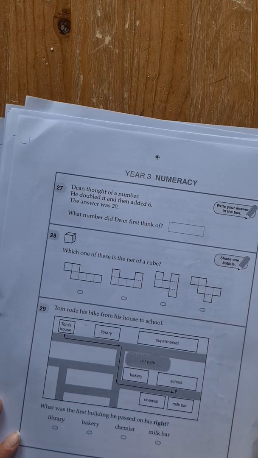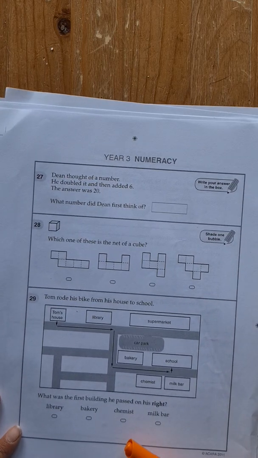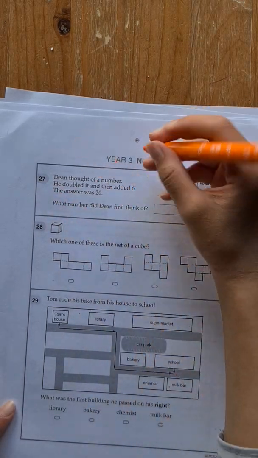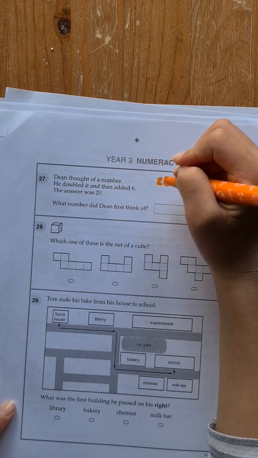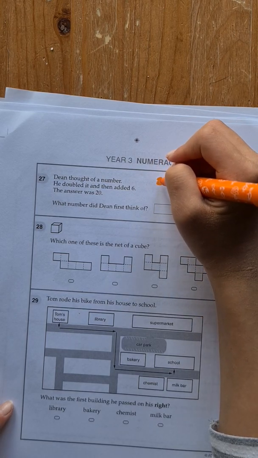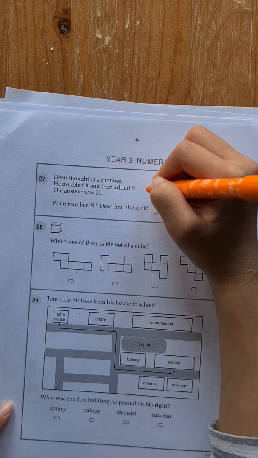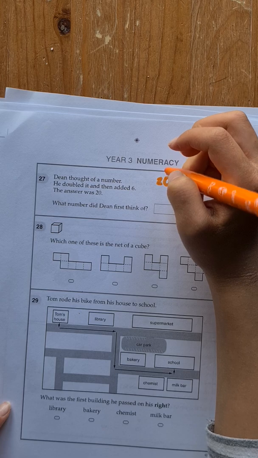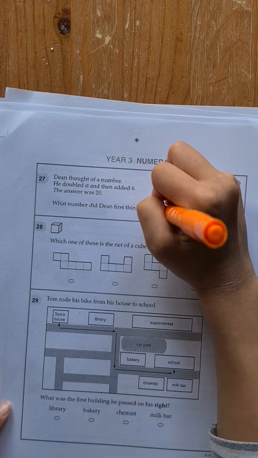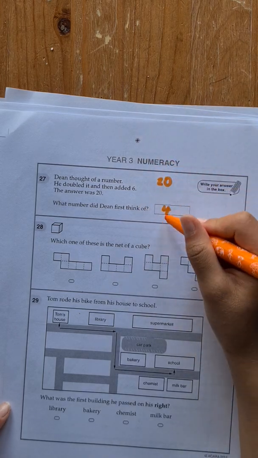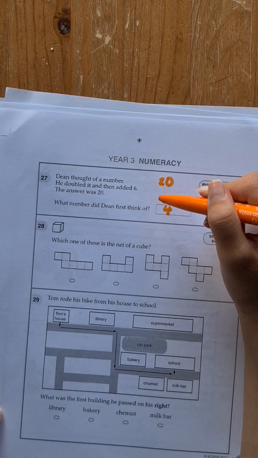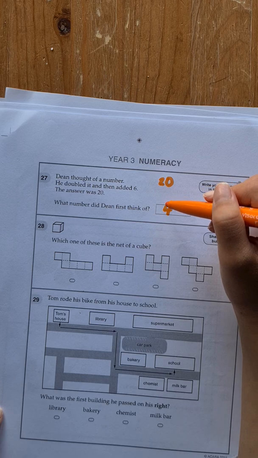Dean thought of a number. He doubled it, then added 6. Then the answer was 20. What number did Dean think of first? So the answer is 20. He doubled it, then added 6. So divide it by 2, which is 10, then minus 6 equals 4. Now you can check it: 4, he doubled it, that equals 8, then he added 6: 9, 10, 11, 12, 13, 14.